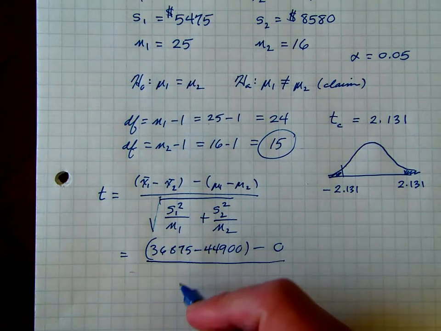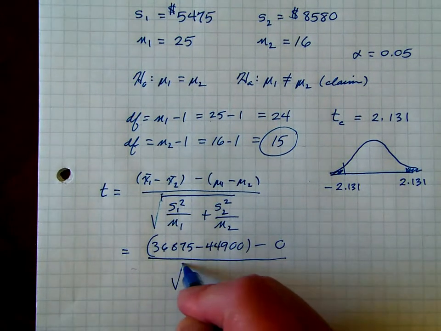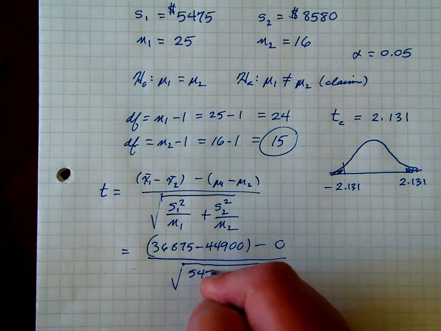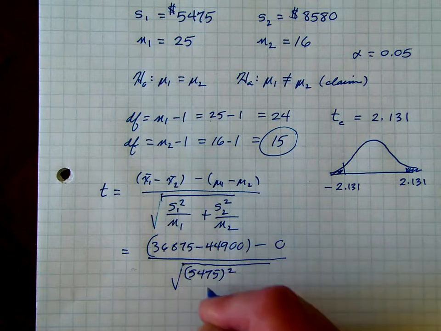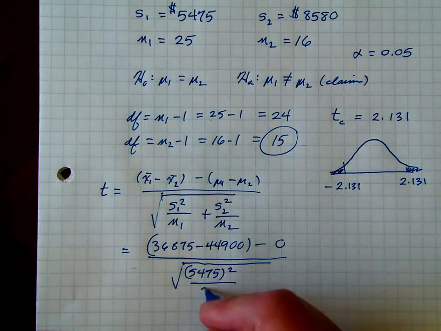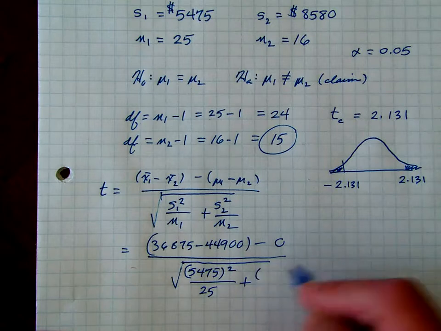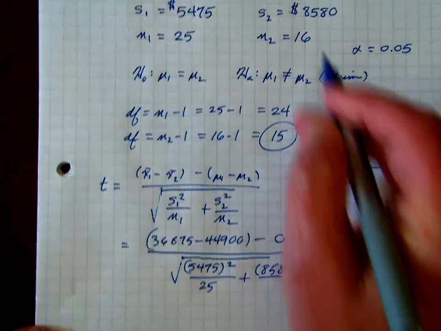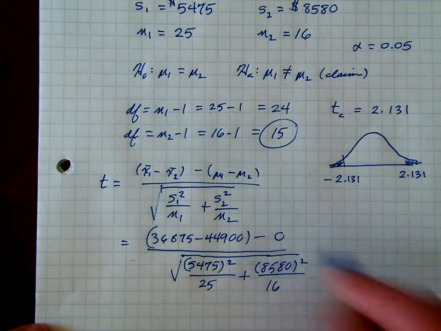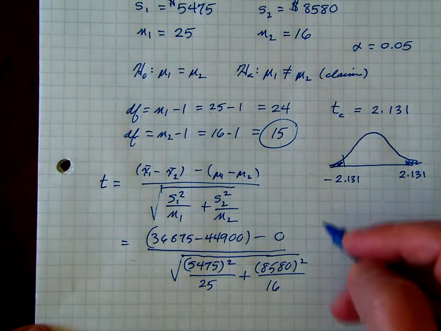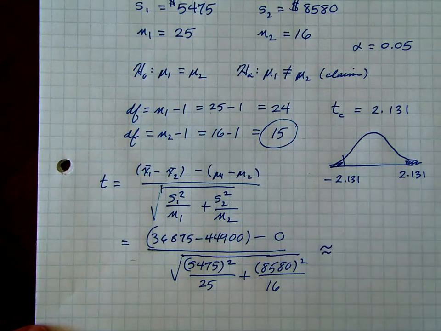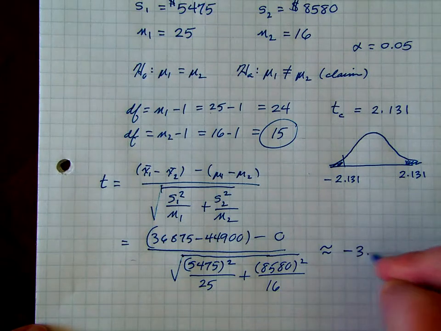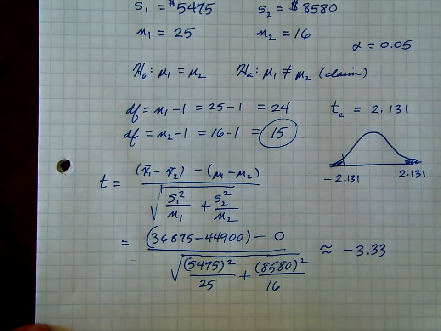And then down here, in the square root, we're supposed to take 5475 and square it and divide it by 25. And we take 8580 and square it and divide it by 16. Feed that into your calculator a few times until you agree on what the result is supposed to be, and you get about minus 3.33, rounding to only 2 places.